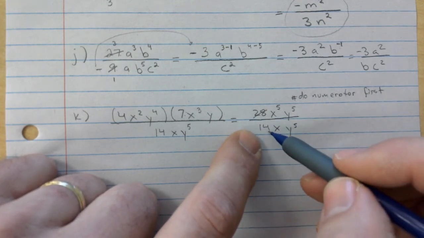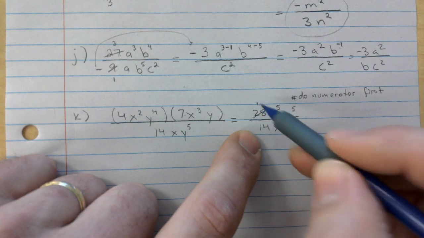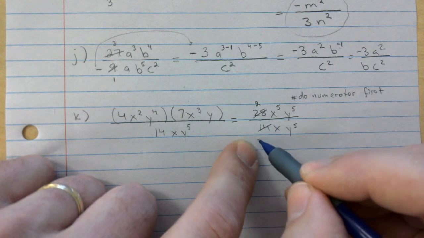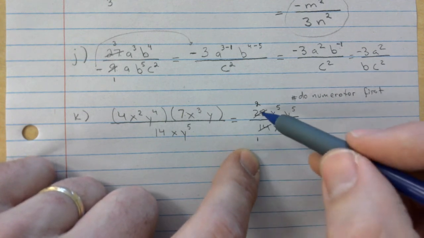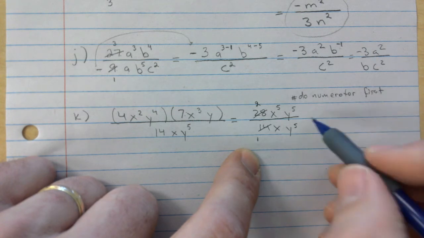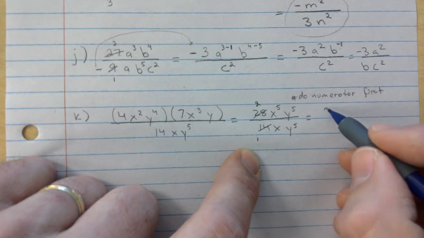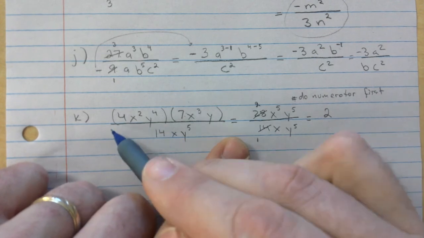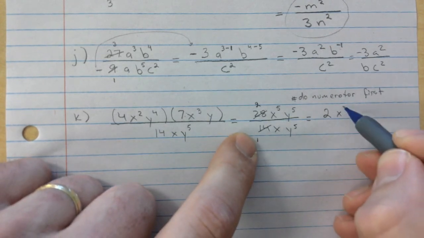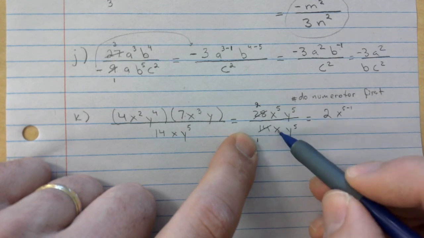I can see that 14 goes into here once. Oh, sorry. Goes in there twice. 14 goes in here one time. So now you've reduced that to 2 over 1. And so you have the 2 in the numerator, no negative. I'm checking. Yeah, we're good. And then x to the 5 minus 1, right? Because these are equal bases.